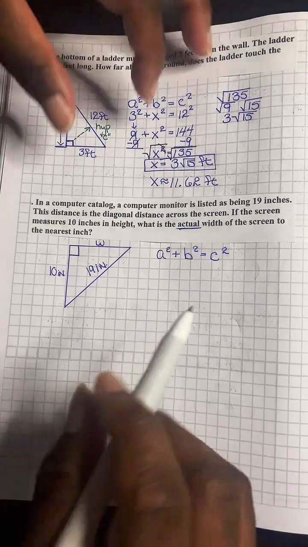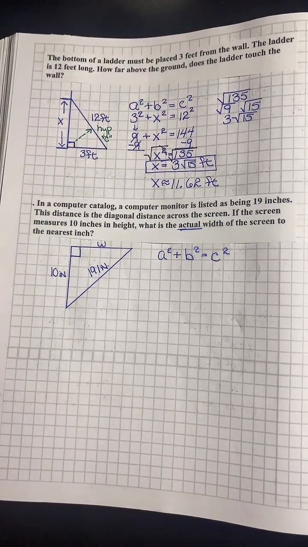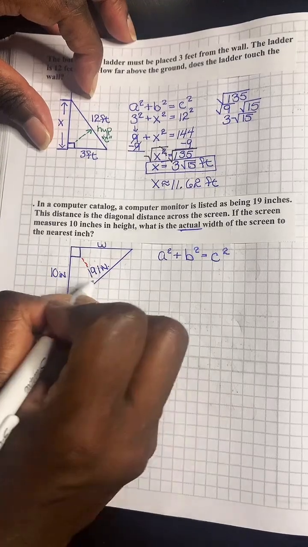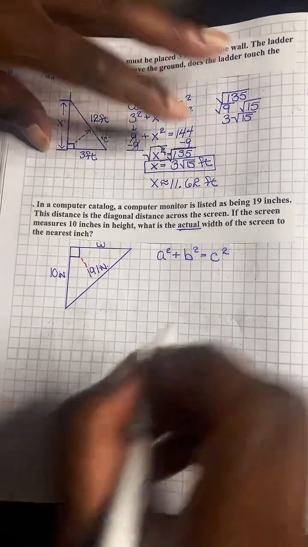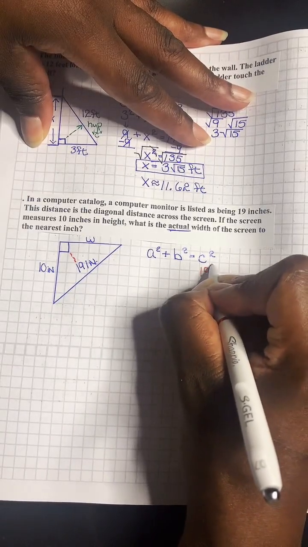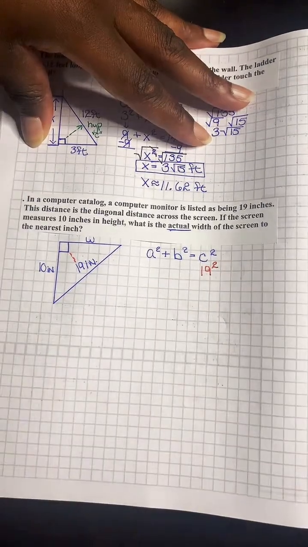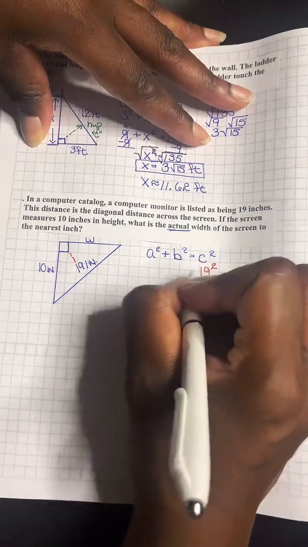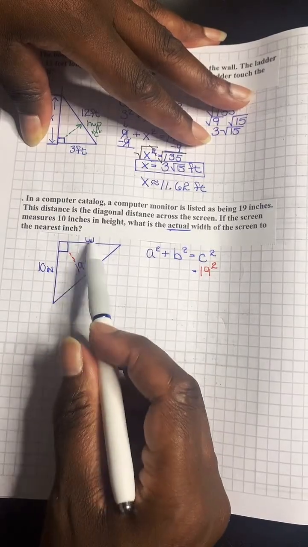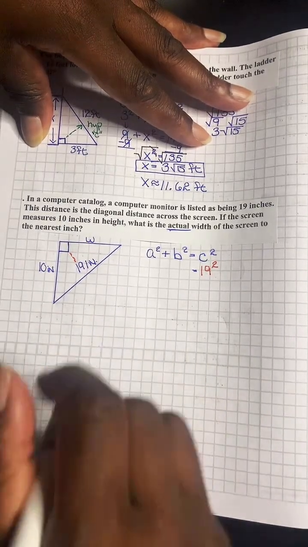All right. So again, the side that is directly across from that 90-degree angle, that's always going to be your C. So my C in this case is going to be 19, and we're going to square it. Got my equals. So now we have our two legs. It doesn't matter which is which.